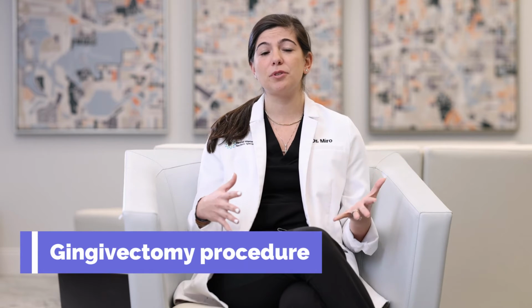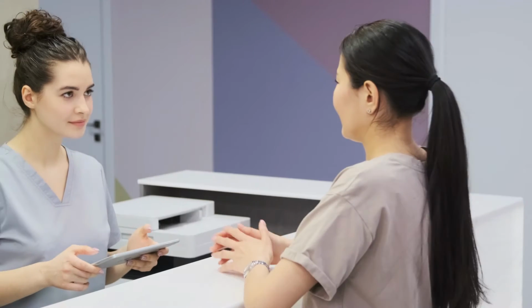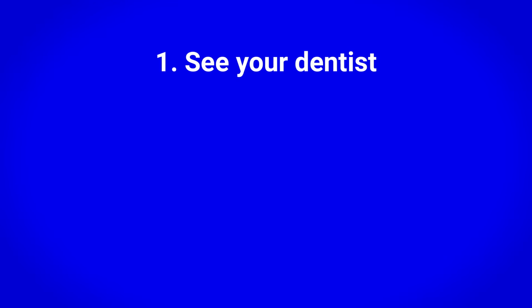You might be wondering, what exactly does the gingivectomy procedure look like? What happens when I get to the office? Is it painful afterwards? It's pretty simple. First, you come in and you see your dentist for an evaluation, and they'll basically decide whether you are a candidate for a gingivectomy. If you are a candidate, then they'll go ahead and get you ready for the procedure.